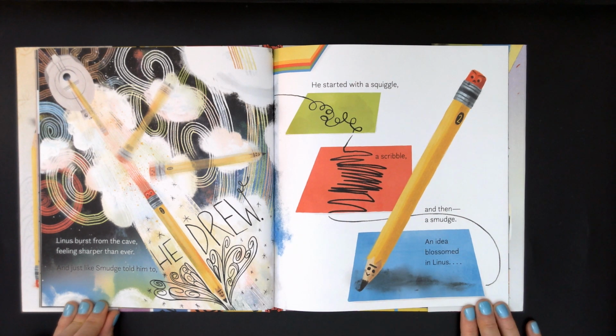Linus burst from the cave, feeling sharper than ever. And, just like Smudge told him to, he drew. He started with a squiggle, a scribble, and then a smudge. An idea blossomed in Linus.